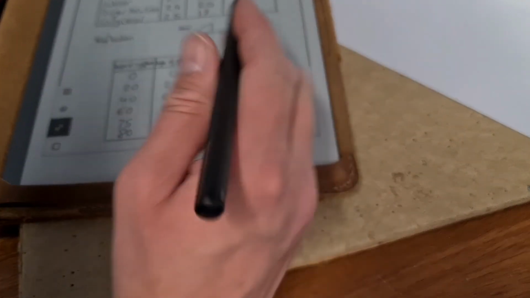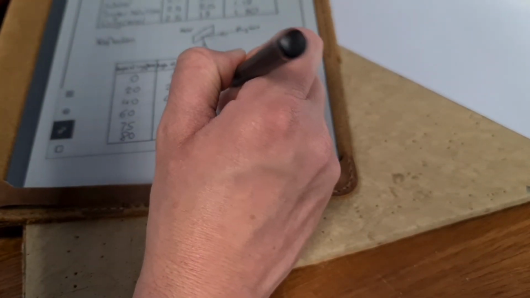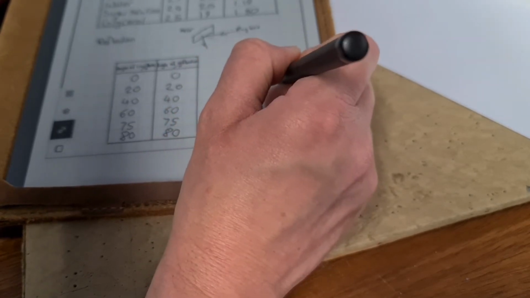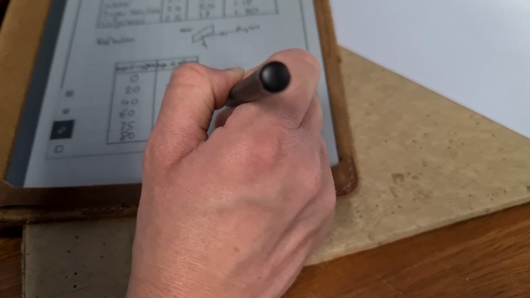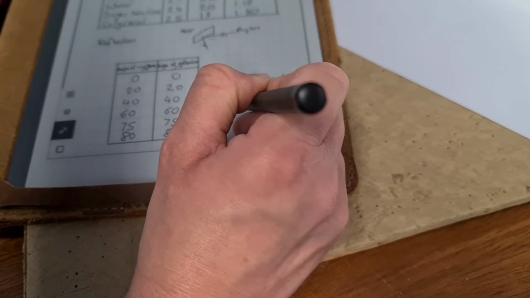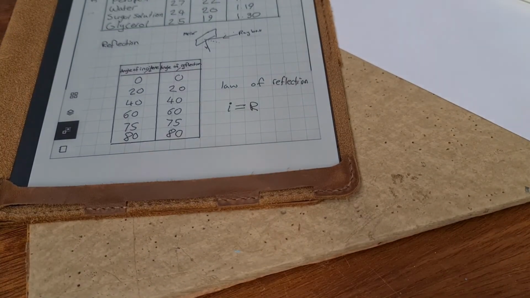In fact, this gives us the law of reflection. The law of reflection is that the angle of incidence is equal to the angle of reflection.